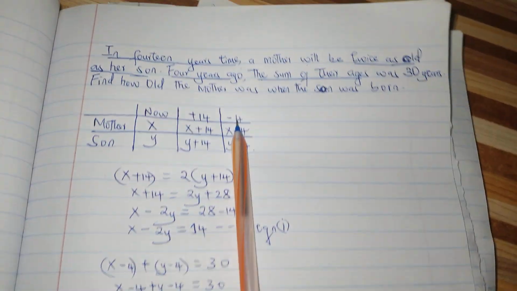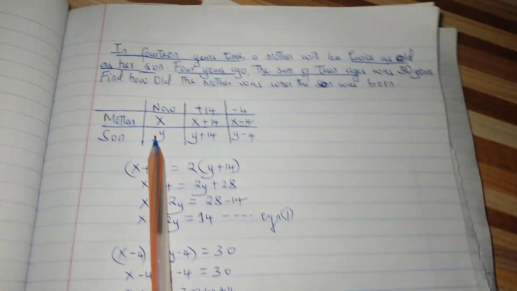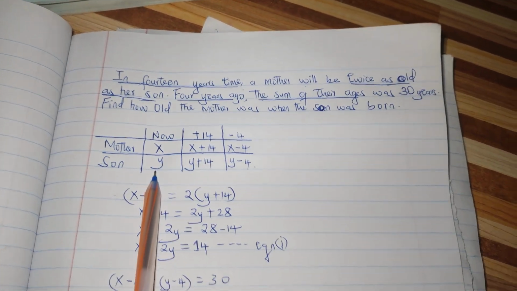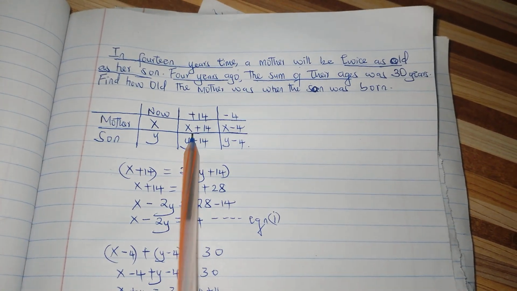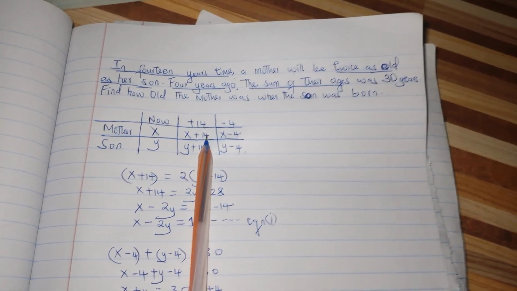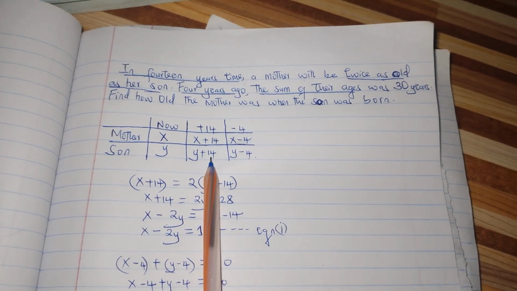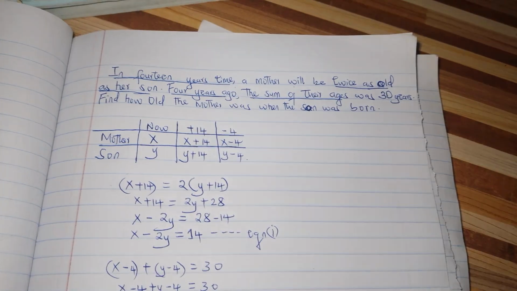Now let us look at how this will affect the age of the mother and the age of the son. So their ages now, the mother is X and the age of the son now is Y. So in 14 years' time, that is 14 years to come, the mother will be X plus 14. And then the son also will be Y plus 14, meaning their ages are going up each year.